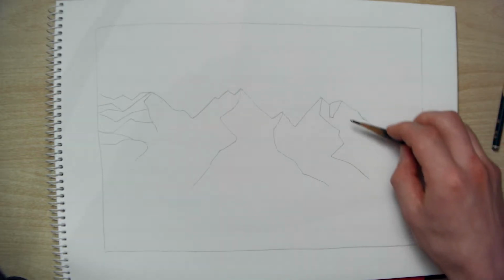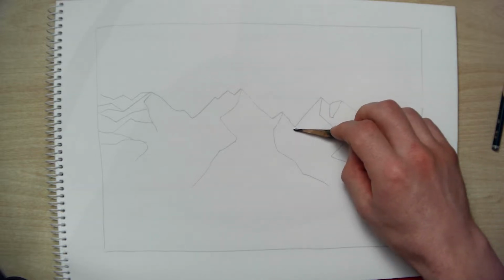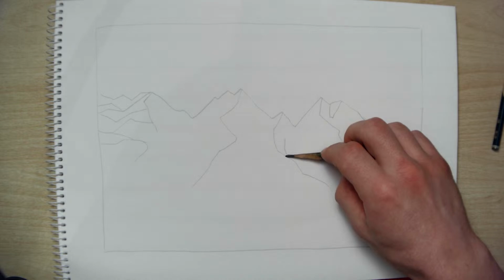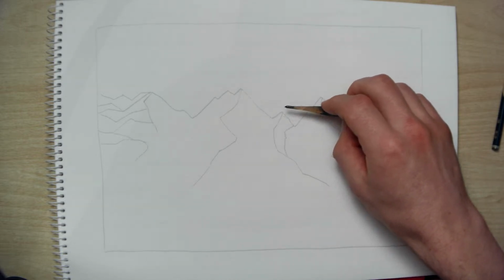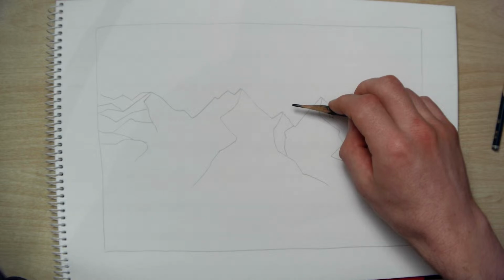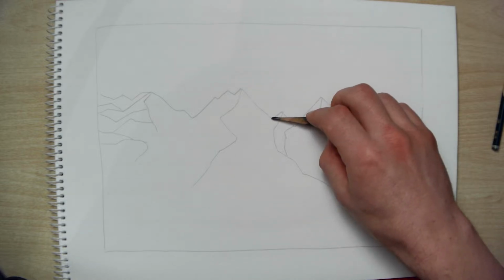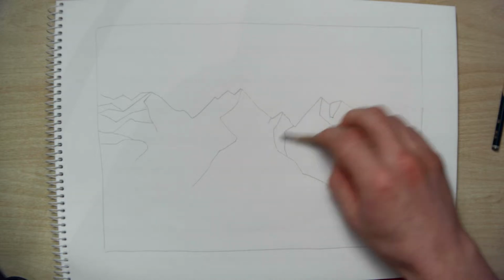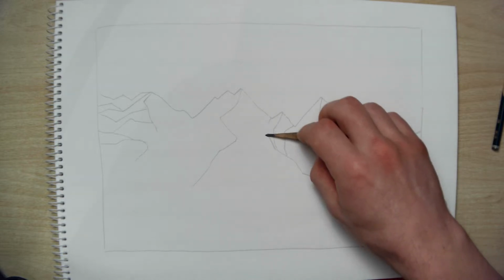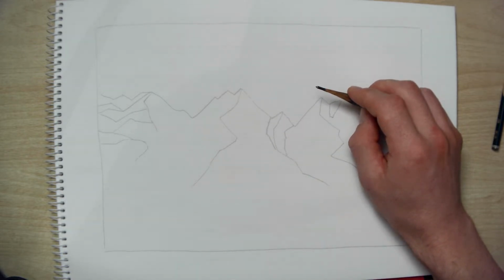Maybe a little shadow area right here. And then of course we're going to have some light areas on the left side like this. Maybe a shadow area like that.